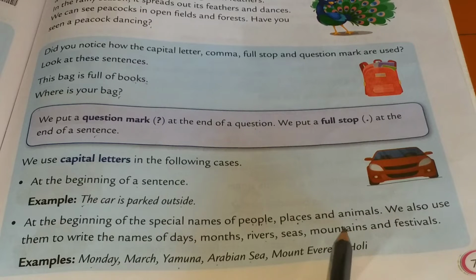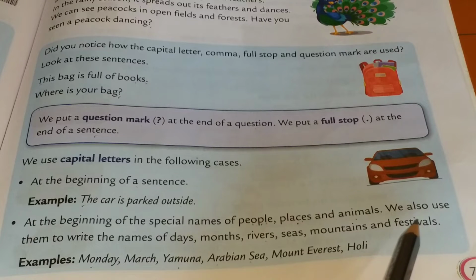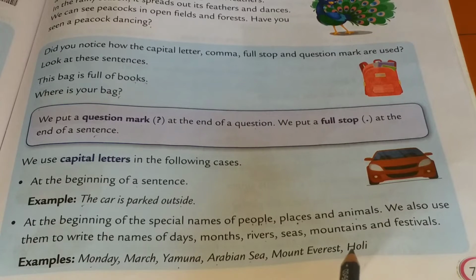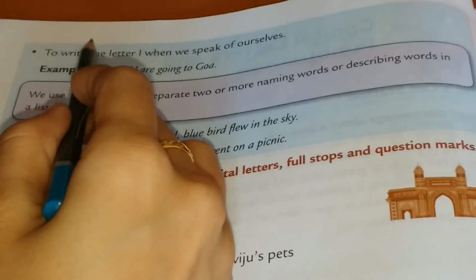Now when you write the names of mountains, then also you begin them with a capital letter. For example, Mount Everest. When you write the names of festivals, then also you begin them with a capital letter. For example, Holi.